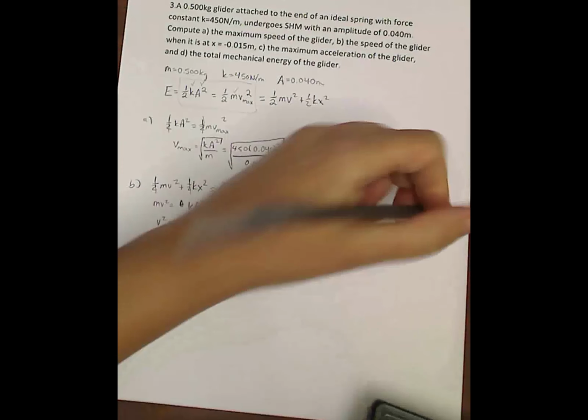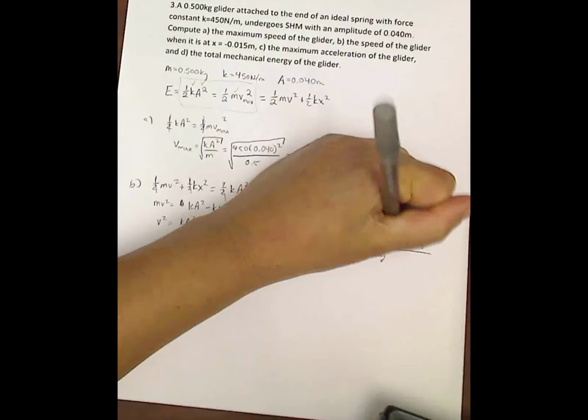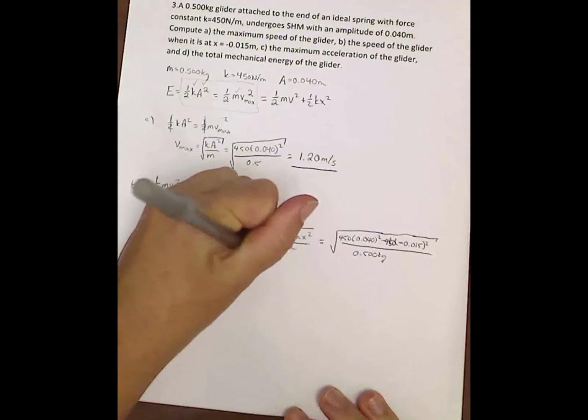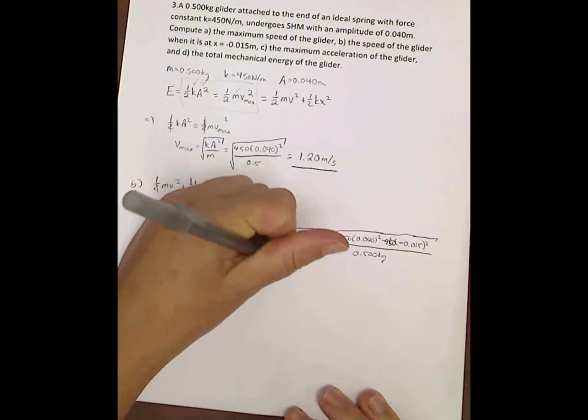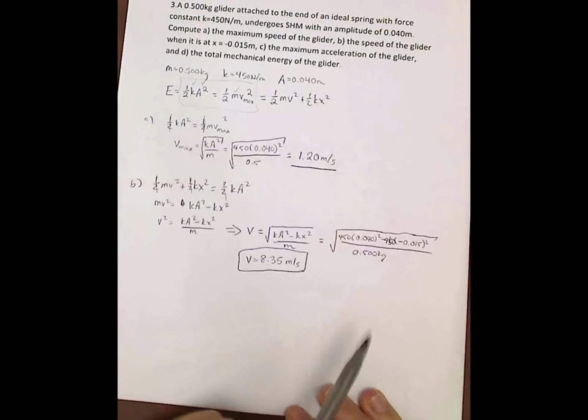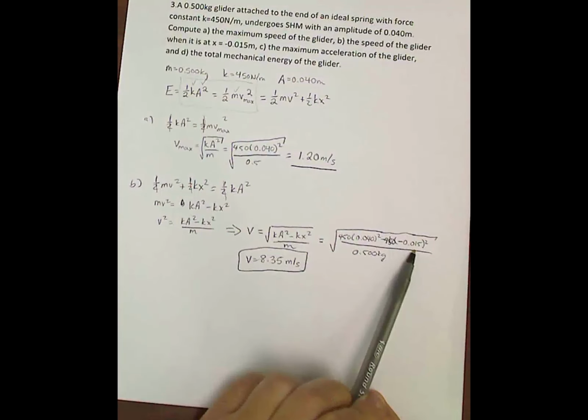Sorry, I should put 450 in there for K. Put that in your calculator, and we get v is equal to 8.35 meters per second. Now be careful when you're doing this. Remember, the square of a negative number is a positive number, so you're not going to have a negative and a negative making a positive.